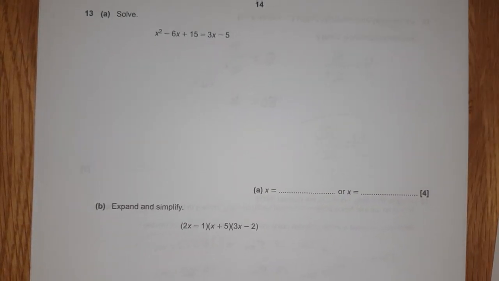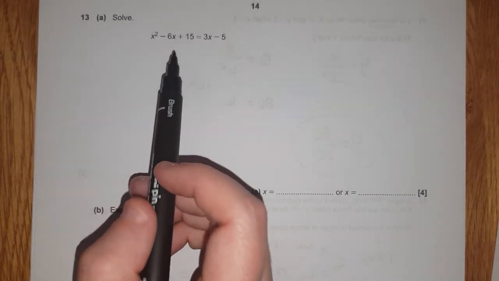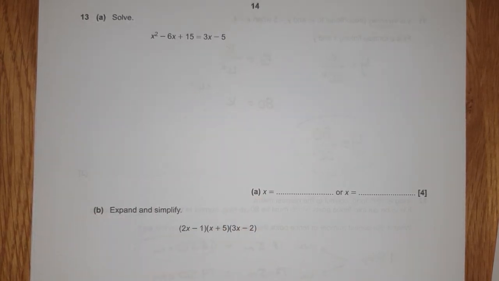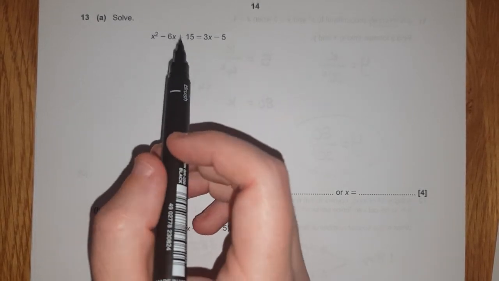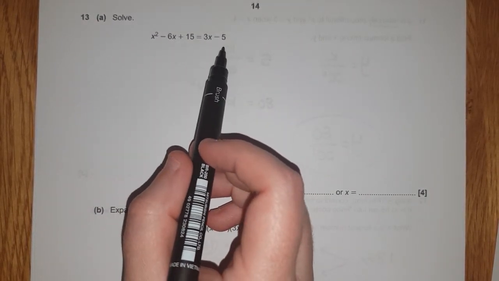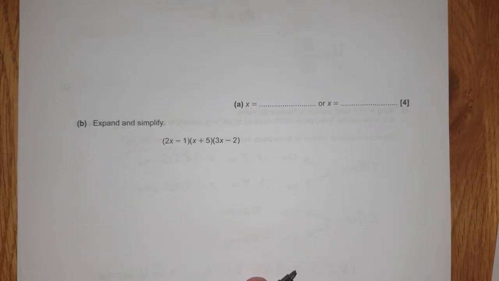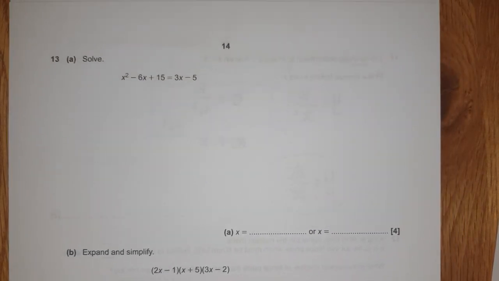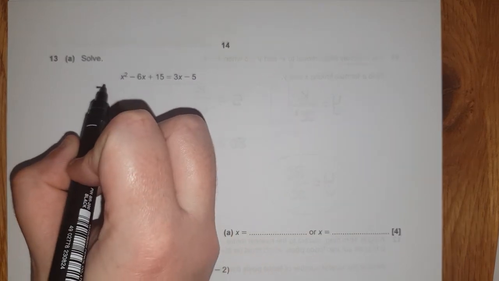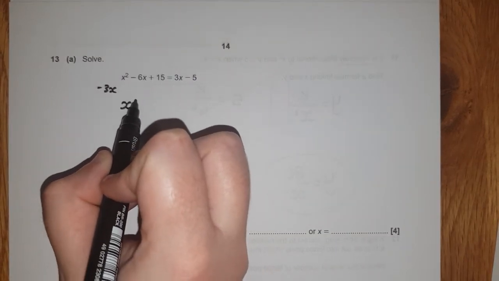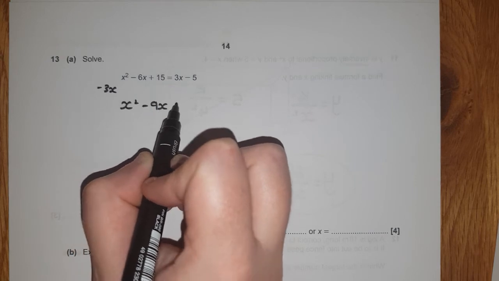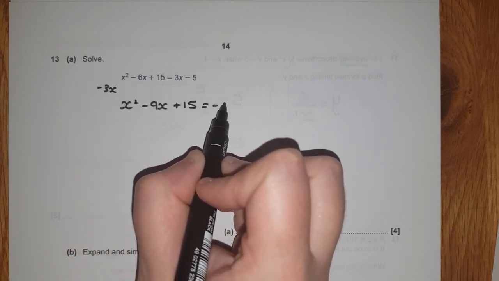Right, solve. X squared minus 6x plus 15 is equal to 3x minus 5. Now remember, first things first, if you're going to solve anything like this, you need your equation to equal 0. Any quadratic always has to be equal to 0. So what we've got is, if I subtract 3x from both sides, I get x squared minus 9x plus 15 is equal to minus 5.